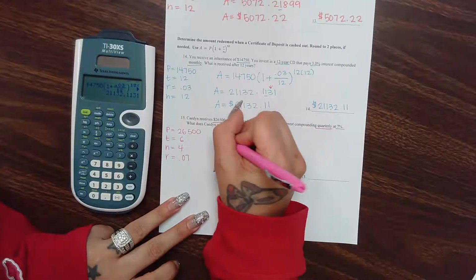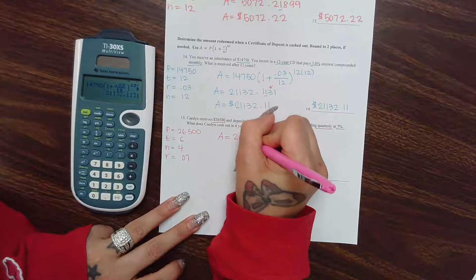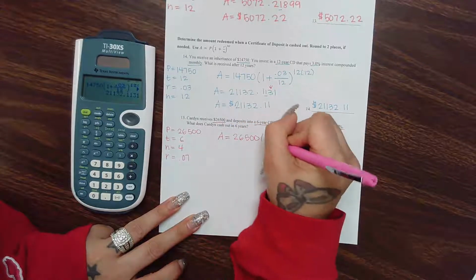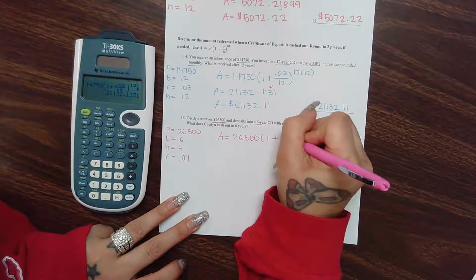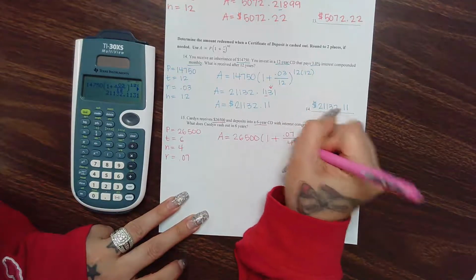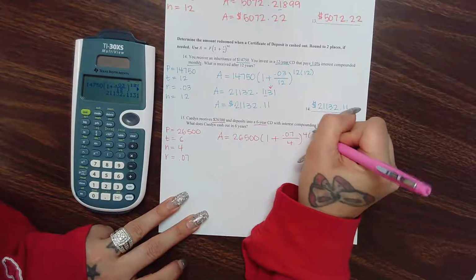A equals my P, open, 1 plus my R over my N raised to the N T power.